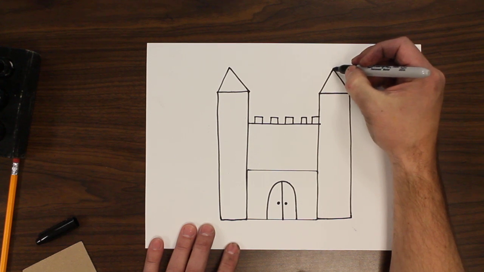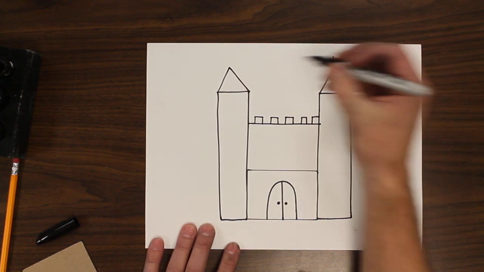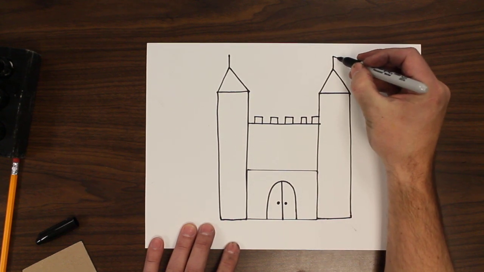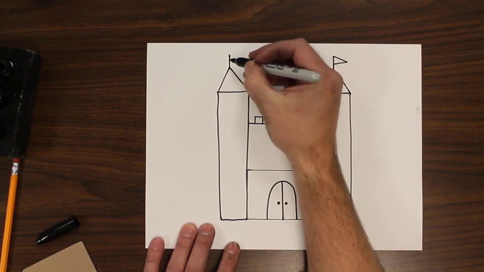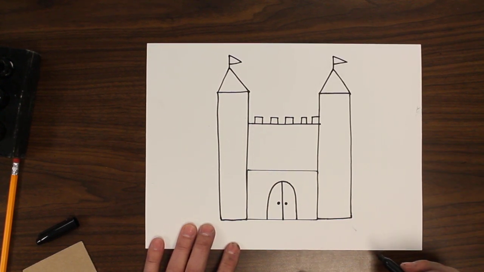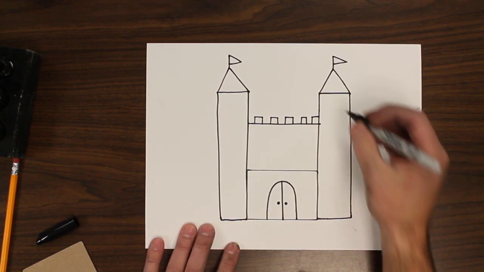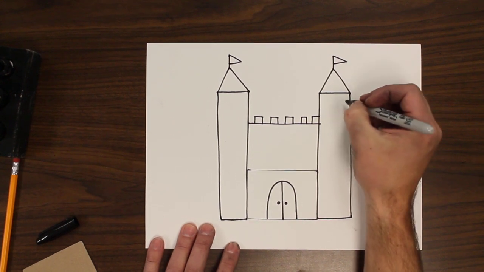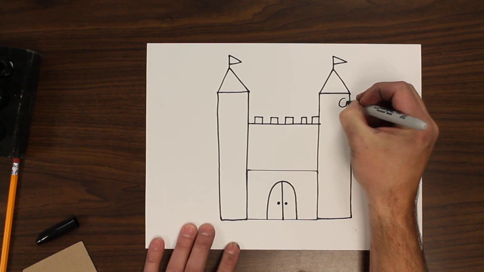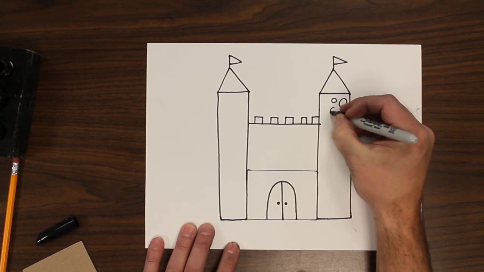I'm going to give it a flag with a triangle flag. And the next thing I'm going to do is add some circles and some squares. So I'm going to start off, and you can do the shapes that you'd like.